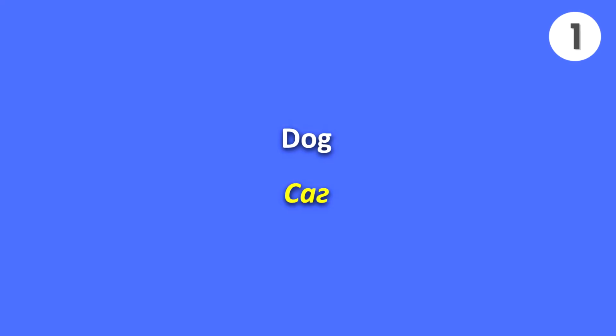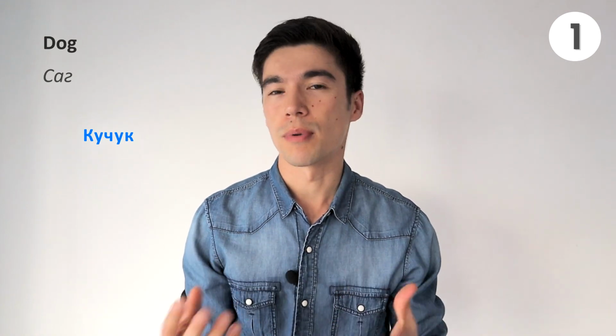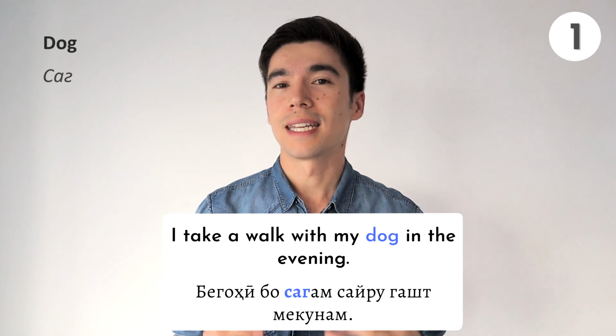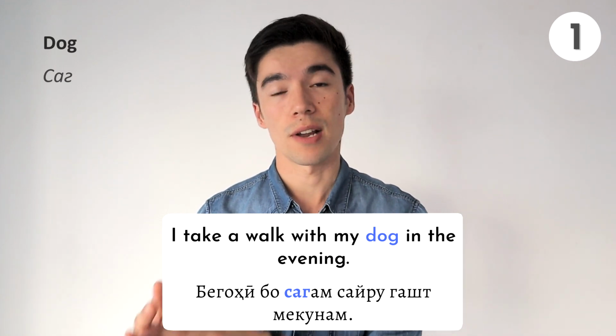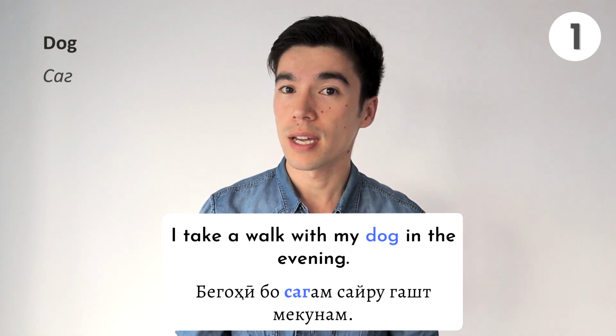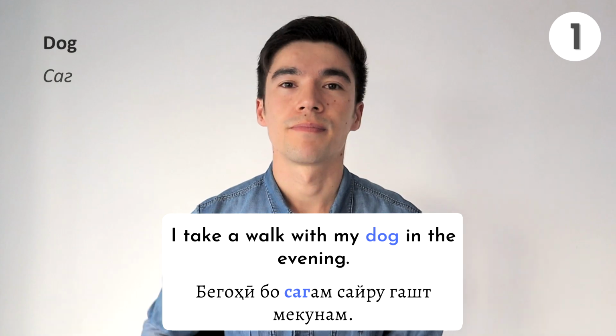Dog, sag. And there is another one, kuchuk. Kuchuk is probably from the Uzbek language, so you might hear both sag and kuchuk. Sag is formal. So: I take a walk with my dog in the evening. Begohi bo sagam sayrugasht mekunam.